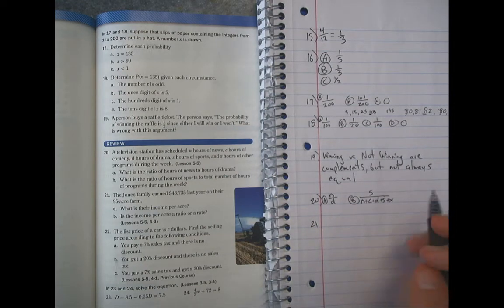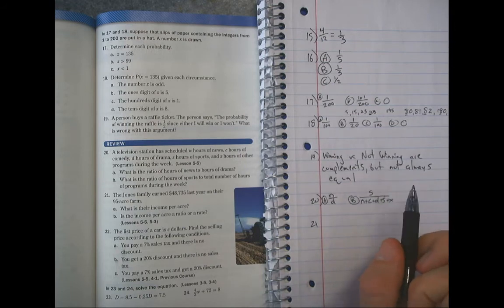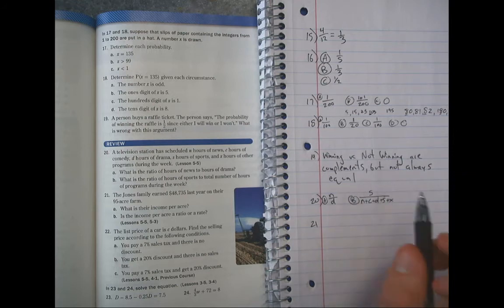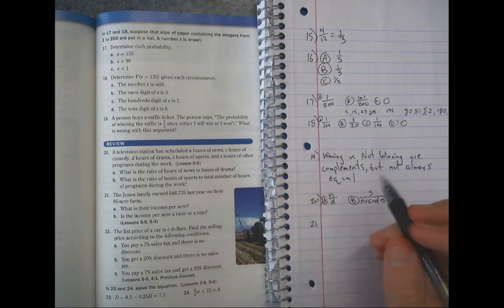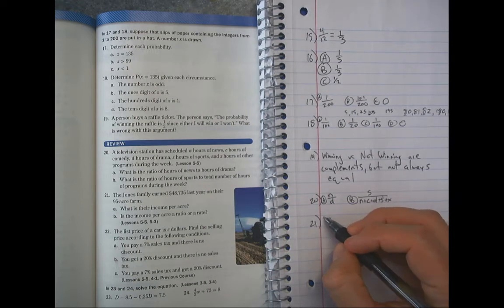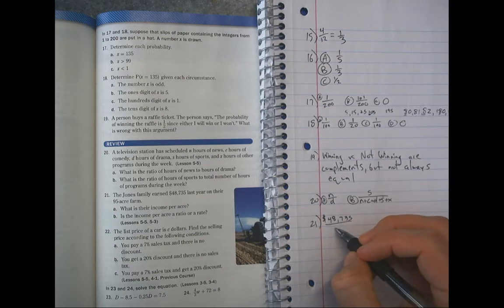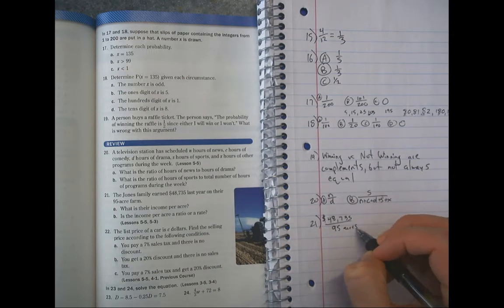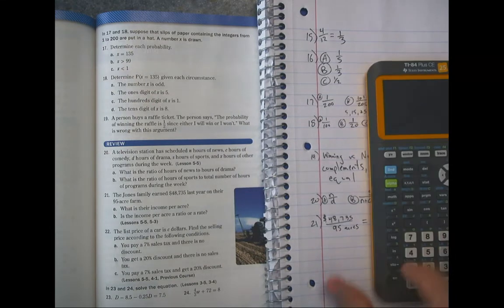Number 21. This family earned $48,735 last year on their 95-acre farm. What is their income per acre? So the dollars they earn per acre. You're going to set up your ratio as a rate in that order. So dollars on top divided by acres on the bottom will give you dollars per acre when you actually divide those.